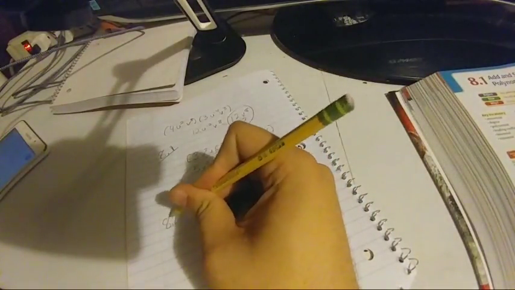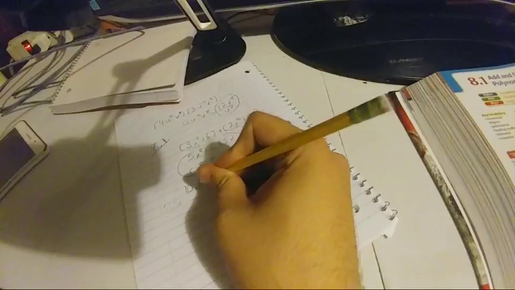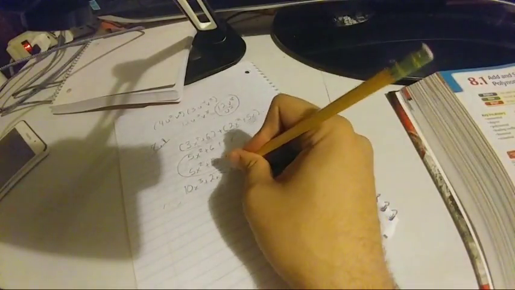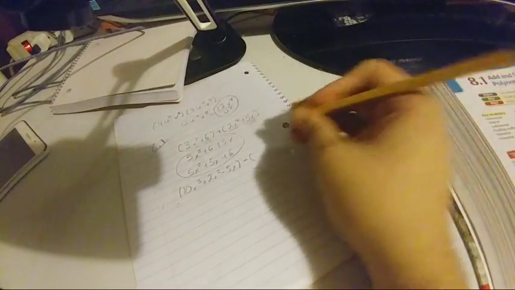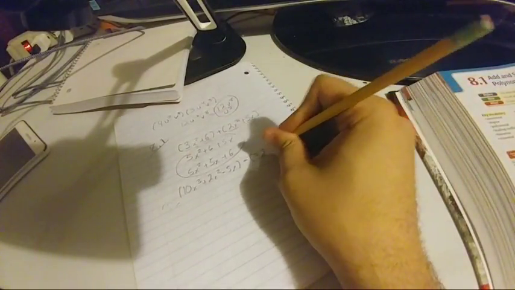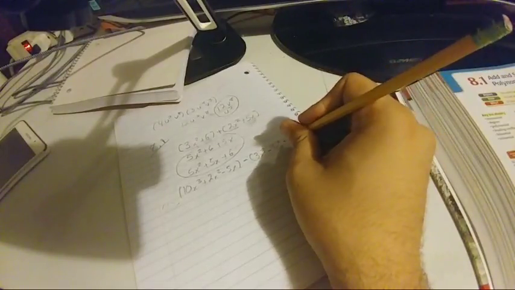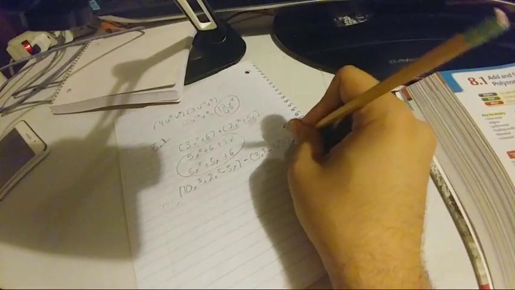Let's do a subtraction one before I go, actually. 10x to the third plus 2x to the second minus 5x, minus 3x to the third minus 4x squared plus 2x.